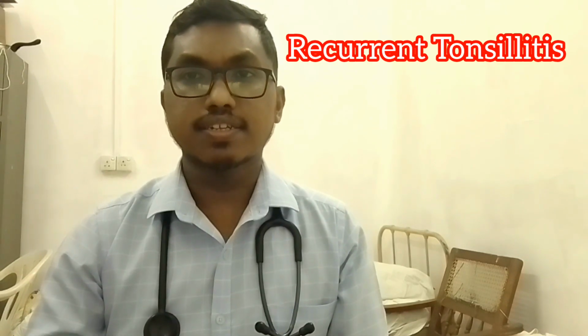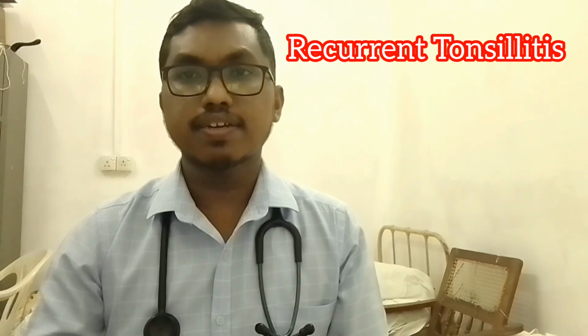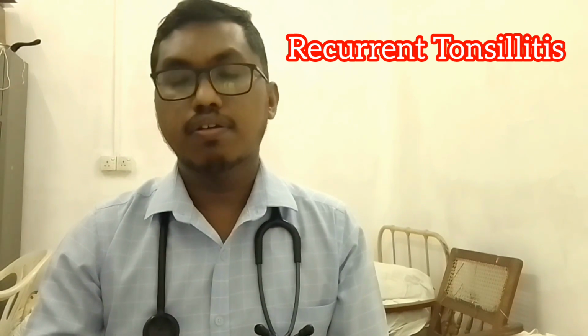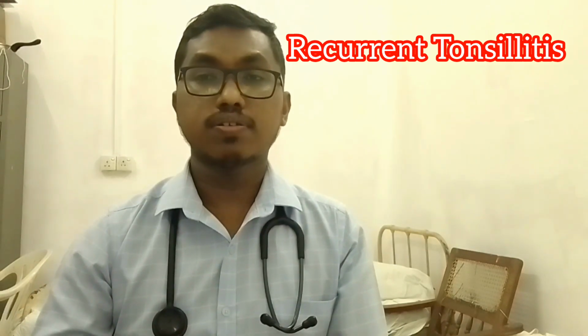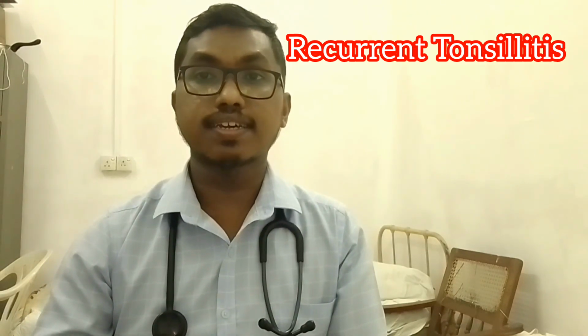Recurrent tonsillitis is defined as more than 7 episodes per year, or 5 episodes in 2 consecutive years, or 3 episodes for 3 consecutive years. Viruses are the most common etiology for tonsillitis. In around 30 to 50% of the cases, bacteria are isolated. The commonest bacteria are group A beta-hemolytic streptococci.